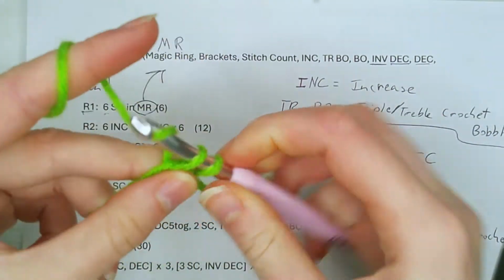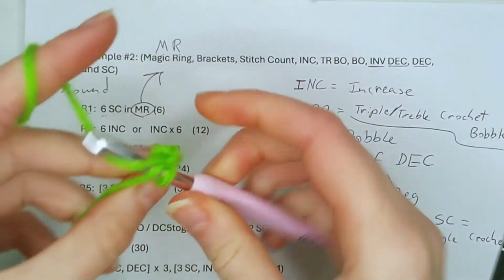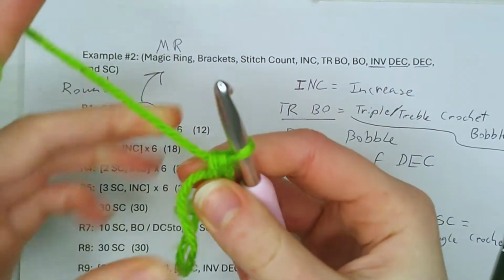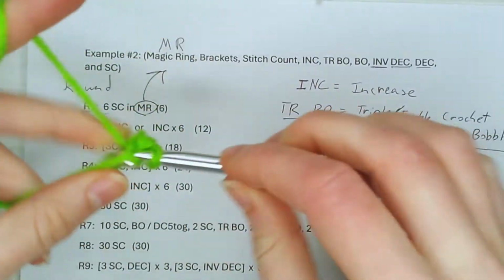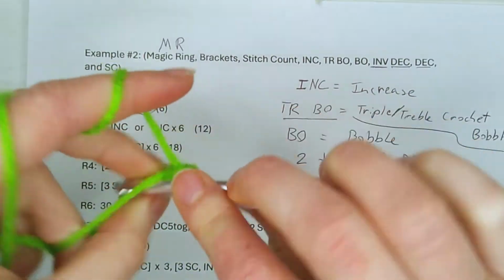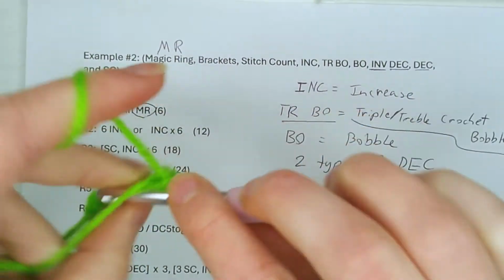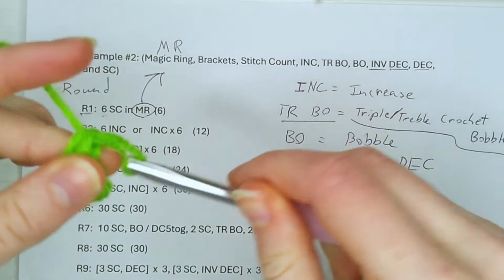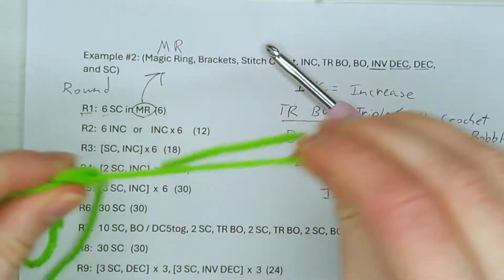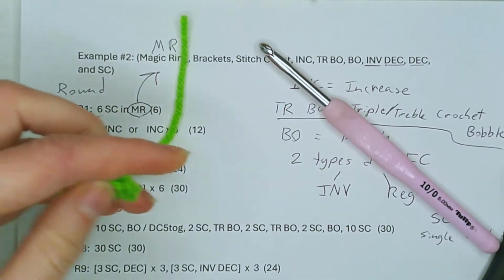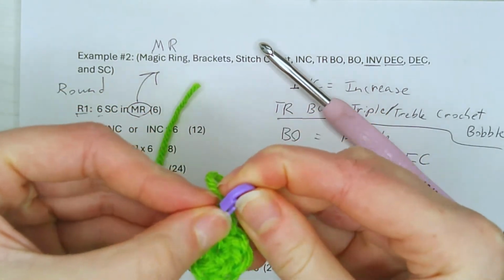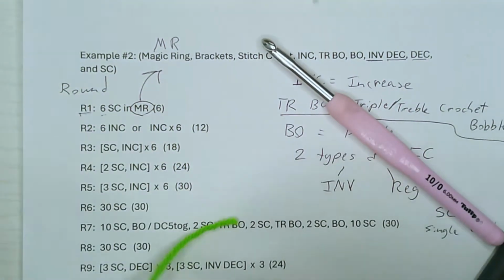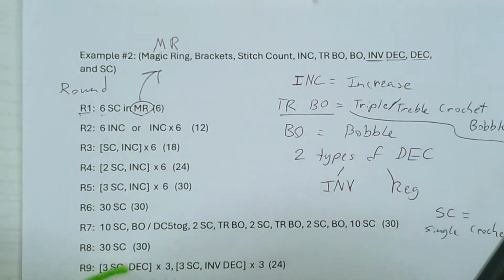So we're going to just put 6 single crochets into that magic ring, and I like to make my stitches loose so I can get back into them easier when I go to do the next round. So here we go. Okay. Just close it up, and don't forget to put your stitch marker on that last stitch. I encourage you to work with me so it'll drill the definitions, the abbreviations, into your head.